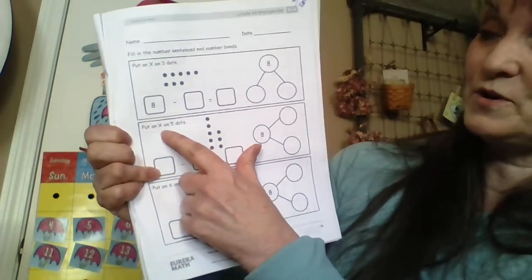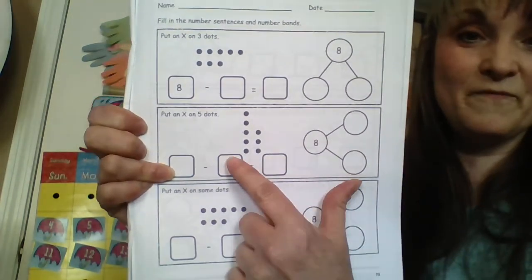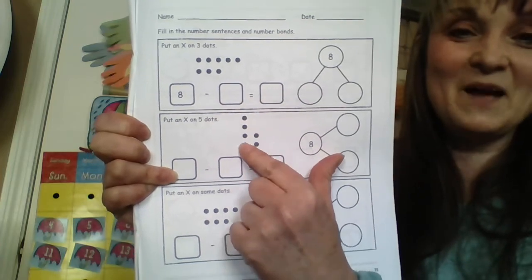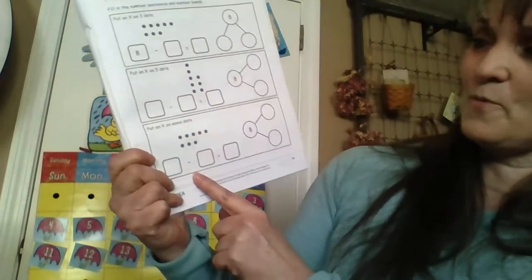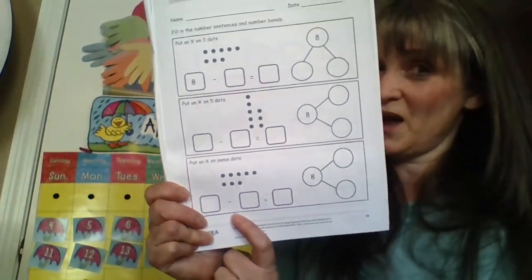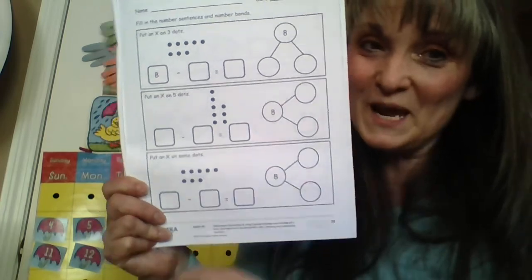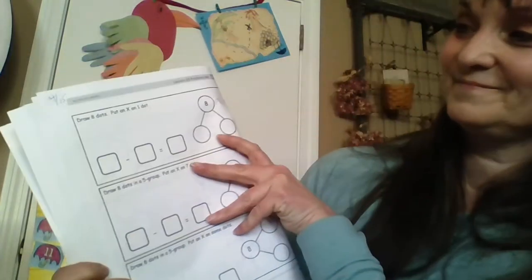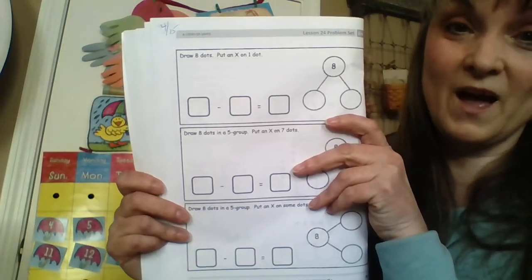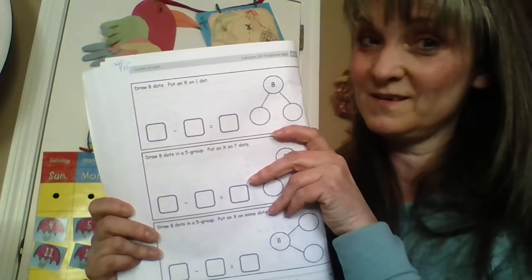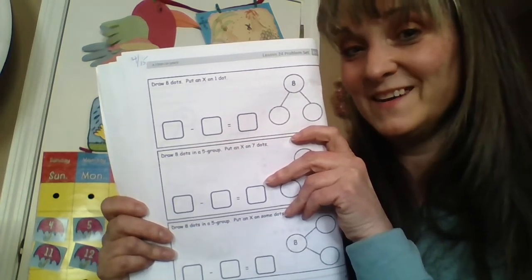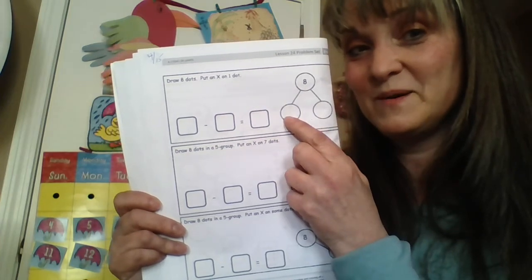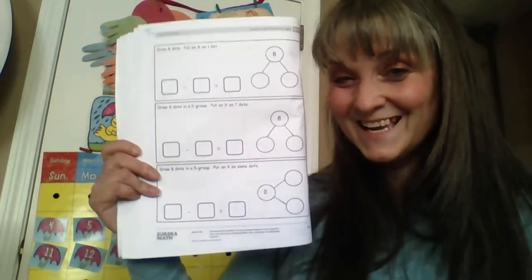Then down here they want you to put an X on 5 dots. Do you see a group of 5 right away? I do. I would just X those out. How many are going to be left? 3. Now down here they want you to put an X on some of the dots. Don't do 5 or 3. Do something different. And on the back, they want you to draw the 8 dots and put an X on 1. That's going to be like 8 take away 1. What's the other number going to be?